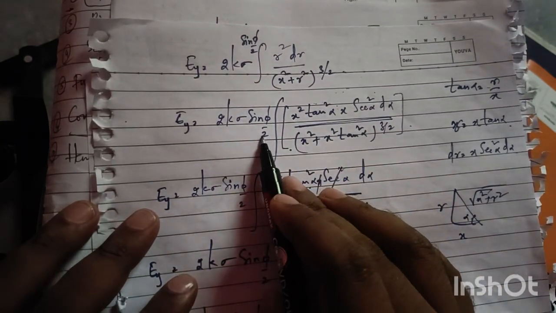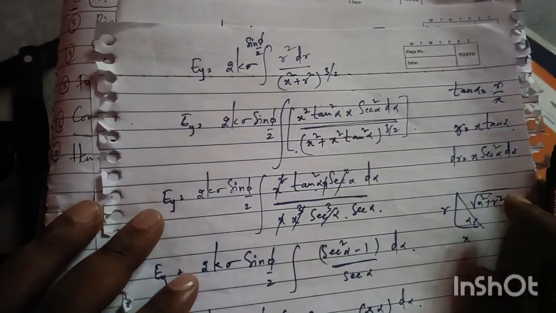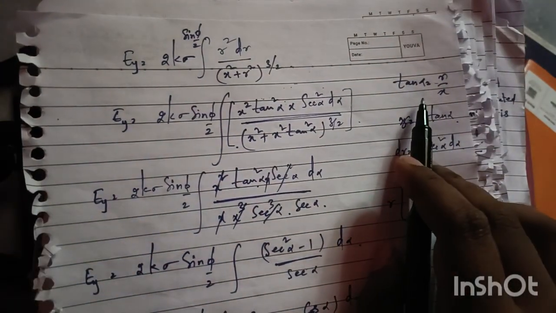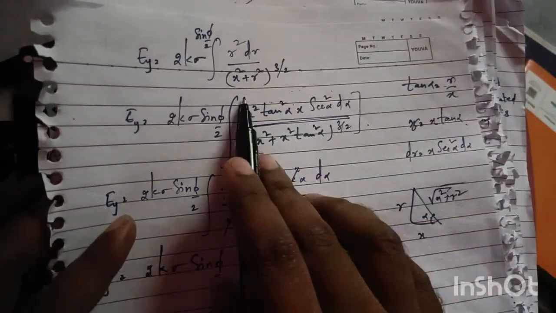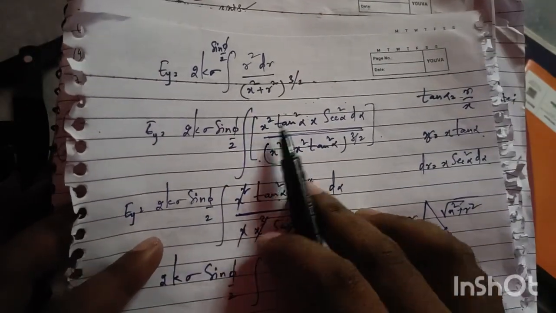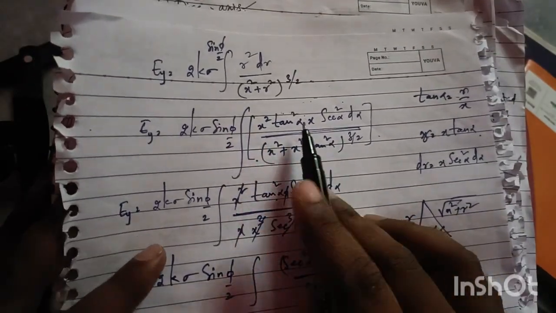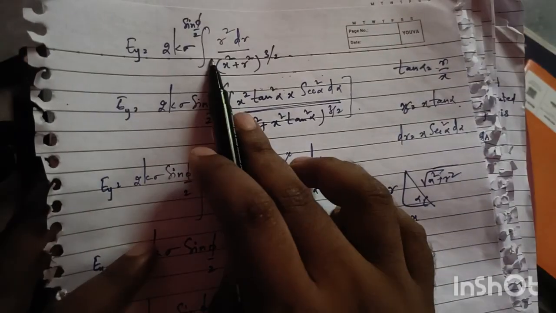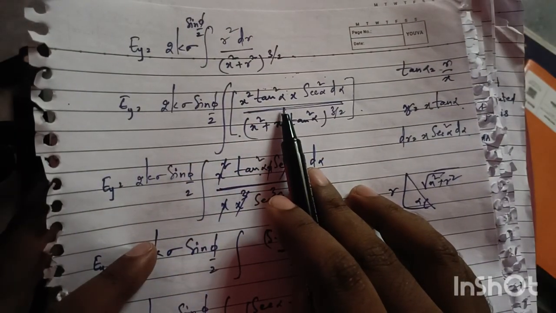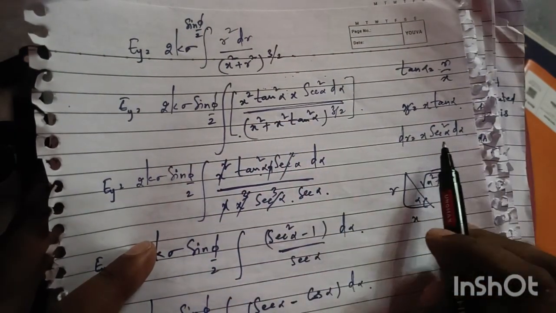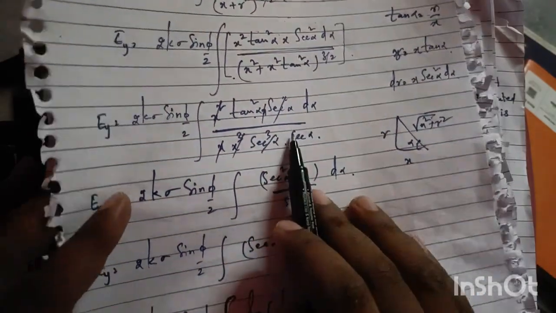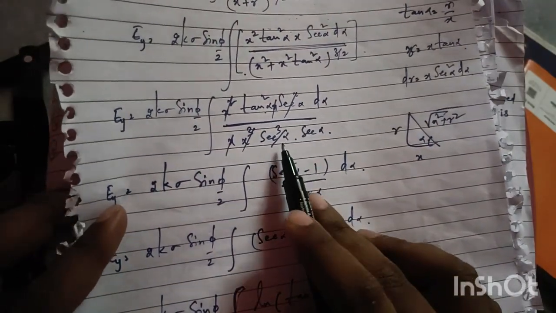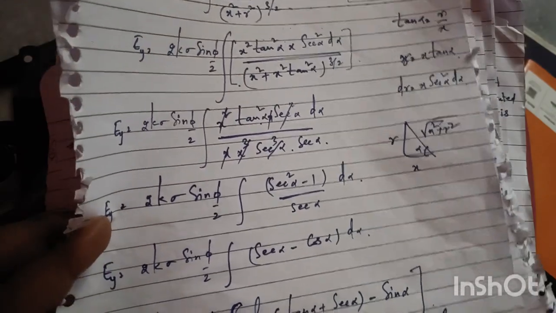Again, from the triangle I took tan alpha as r by x, so r equals x tan alpha. This integral is a bit lengthy, but nevertheless doable. So x square plus r square becomes x square tan square alpha plus x square, and dr is x secant square alpha d alpha. I substitute that here, and the x terms cancel out.